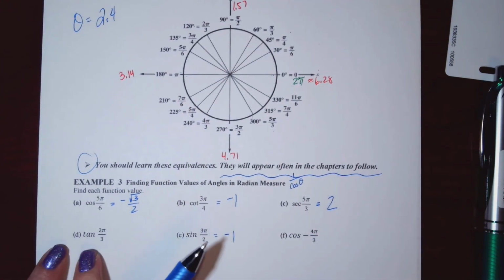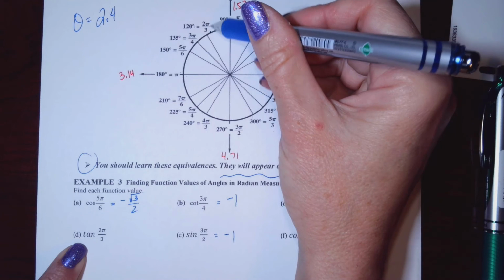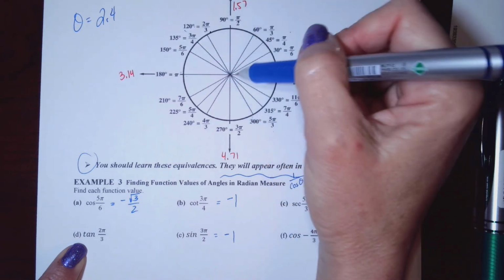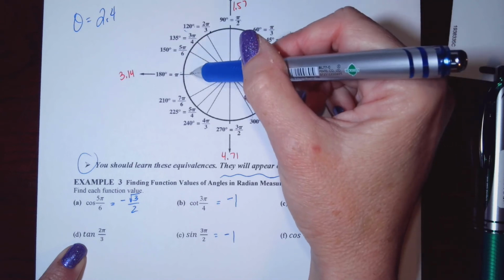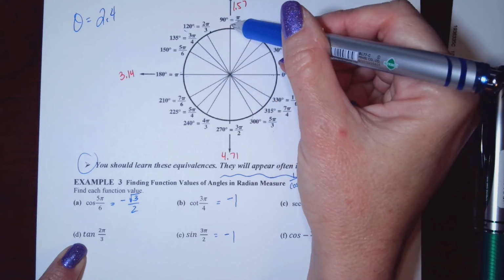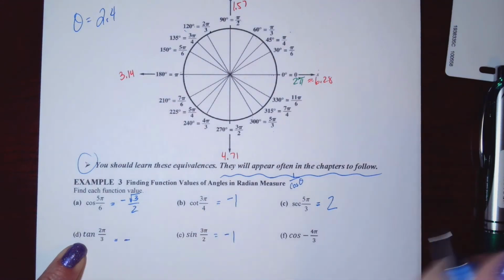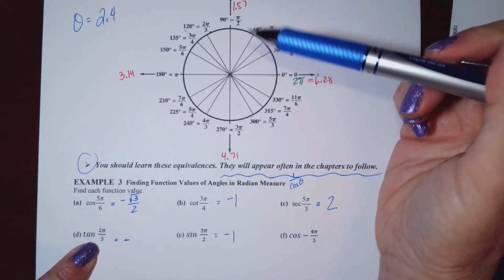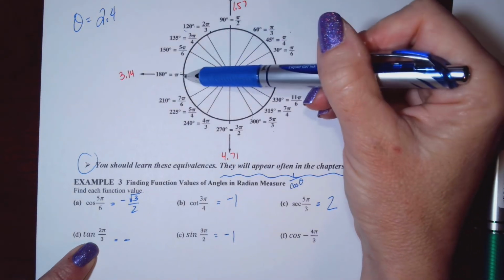All right, let's come back around over here. Tangent of 2 pi thirds. Let's find our 2 pi thirds. 2 pi thirds is right here, the same as 120 degrees. We're in quadrant 2. In quadrant 2, my x, my cosine, is negative, sine is positive, so tangent is going to be negative. Tangent is sine over cosine. 2 pi thirds is a reference angle of 60 degrees.